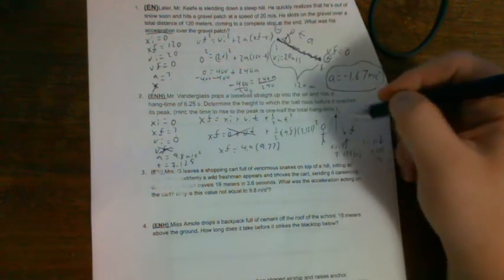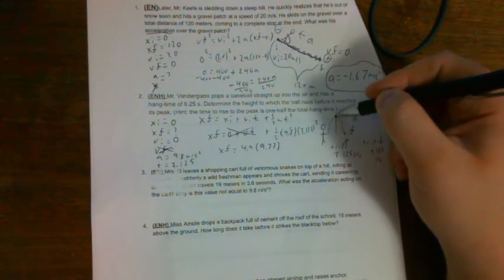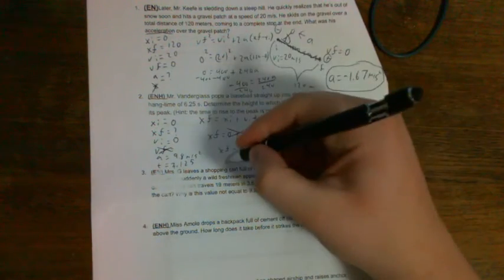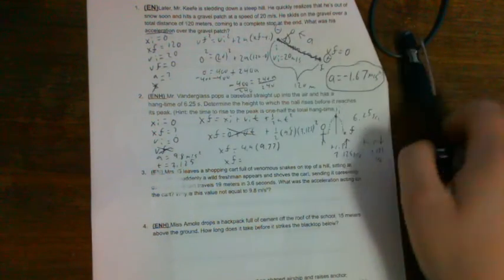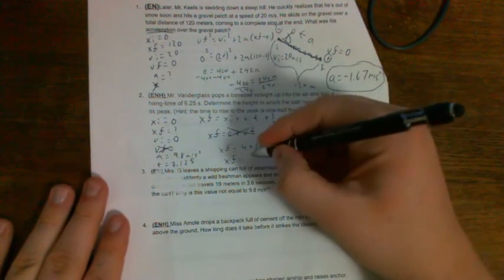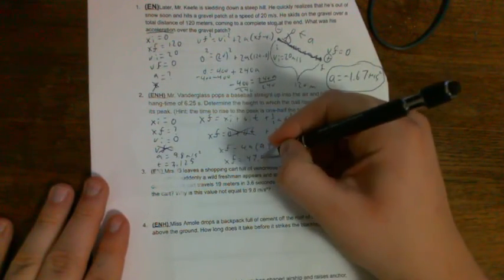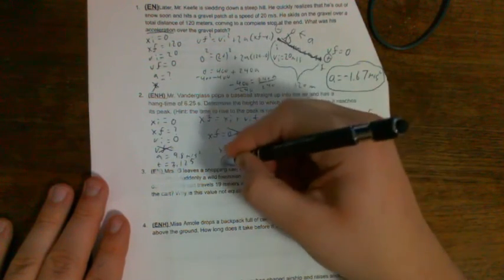So our final position down here, the height that we fall down, which is also the height that we rise up, because these are the same, right? Our final height is going to be 4.9 times 9.77, which gives us 47.87. I'm going to call that 47.9 meters.